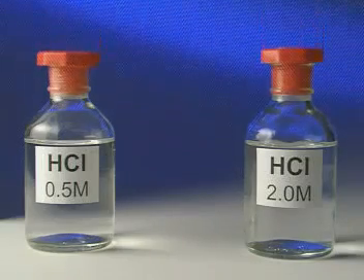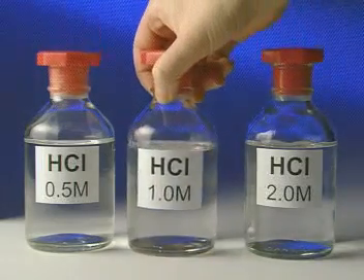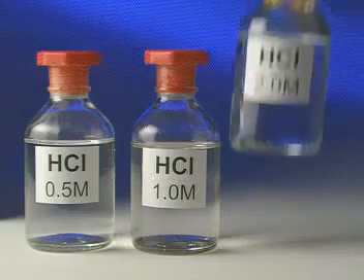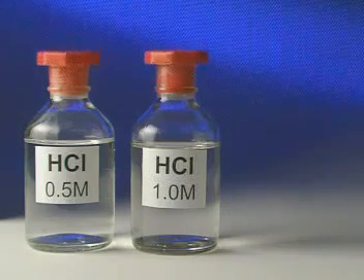The concentration of the acid was 1 molar. So what do you think will happen if it's increased to 2 molar?